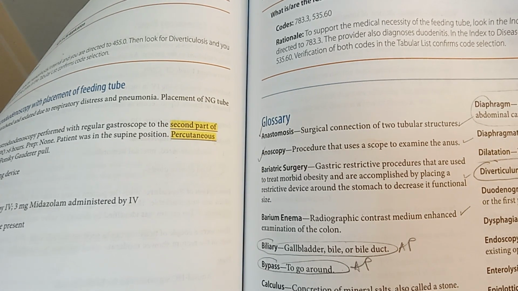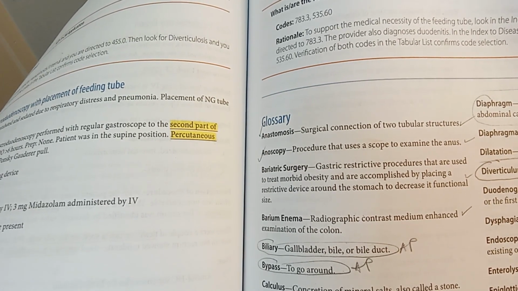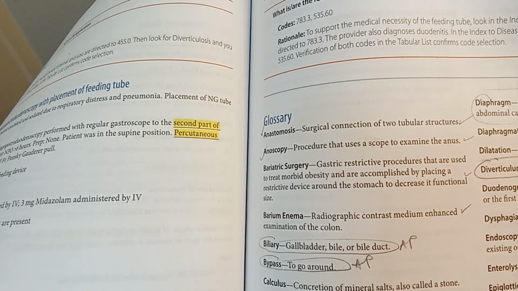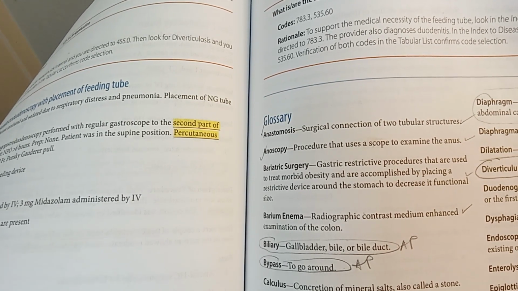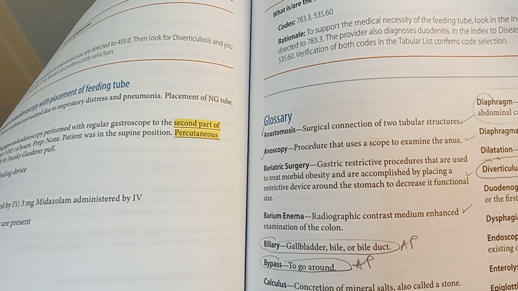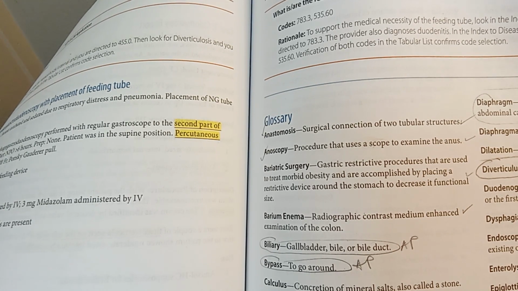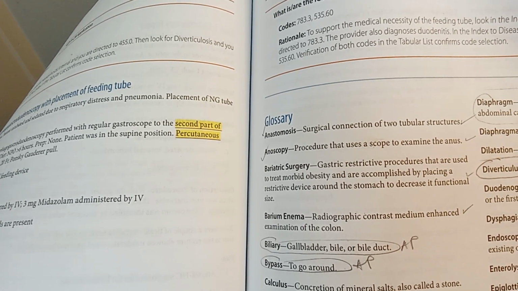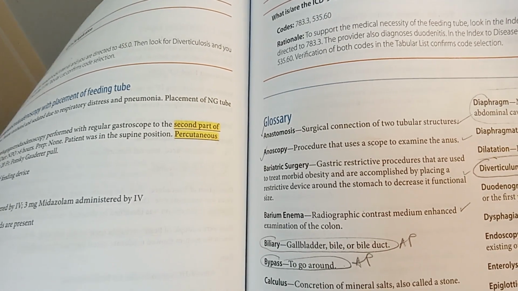tubular structures. What that means is, for example, let's say you have the intestines, the small intestines, let's say the duodenum, and somebody is going to have maybe a gastric bypass or one of those procedures on the intestines and the stomach. A lot of the times they basically cut a part of the intestines, and remember the intestine is like a straw, like a tube, right?